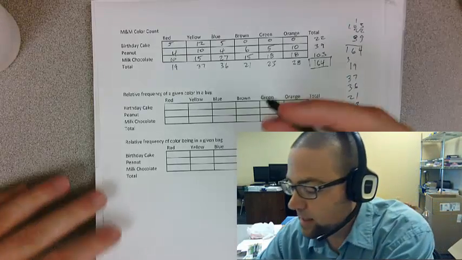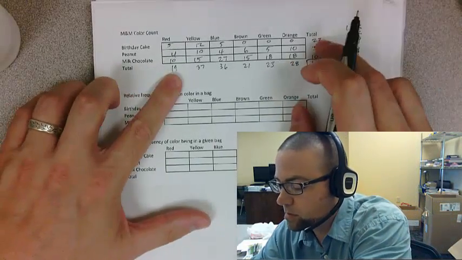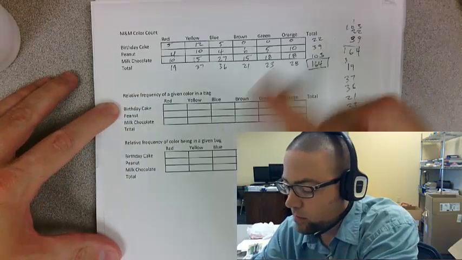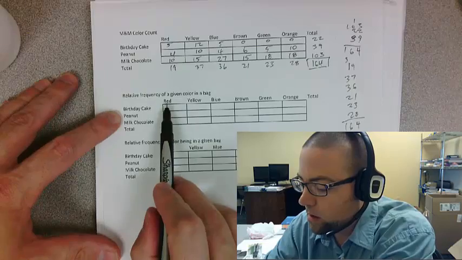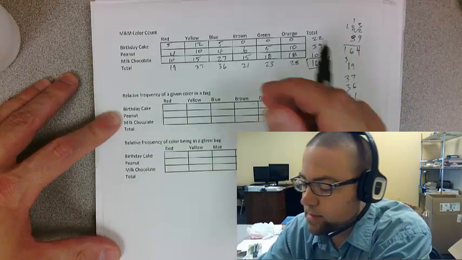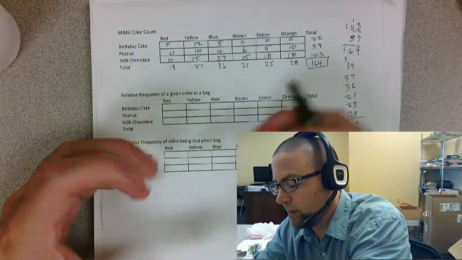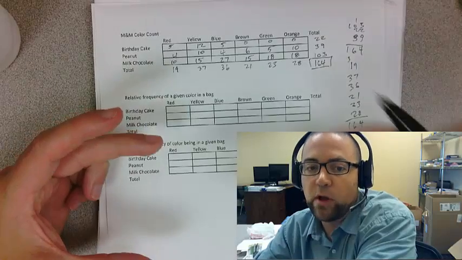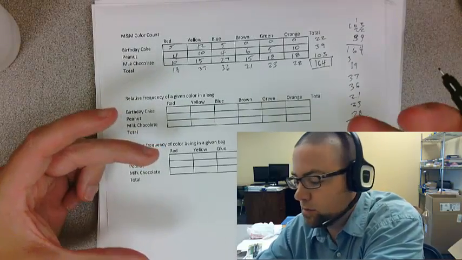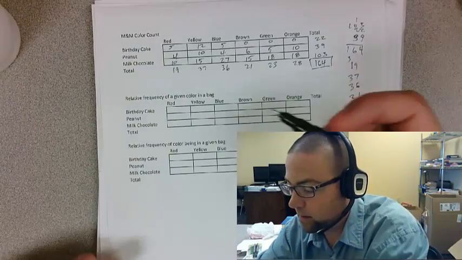Okay, in this video we want to take the information that we just came up with and ask some other questions about it. So what is the relative frequency of a given color in a bag? Say you take your birthday cake bag. I want to say, if I gave you red, what percentage of red would you expect to see in a bag?